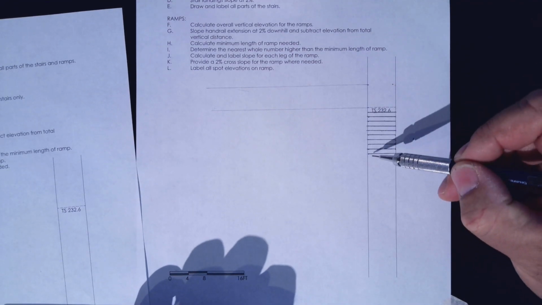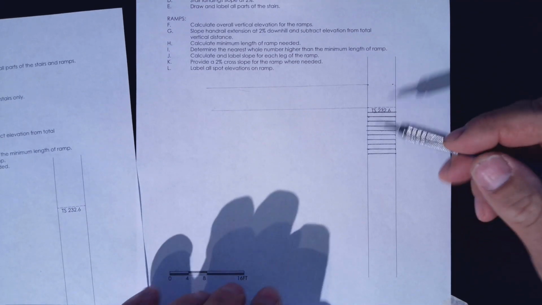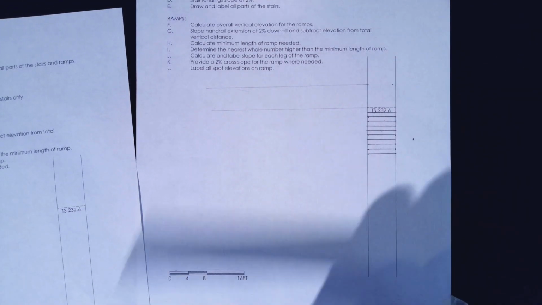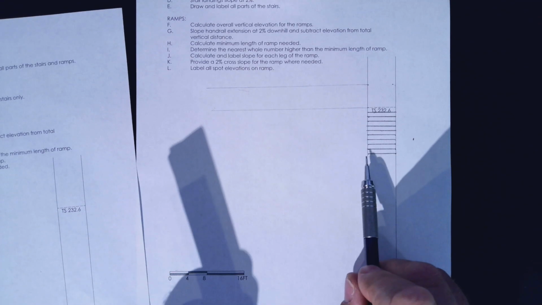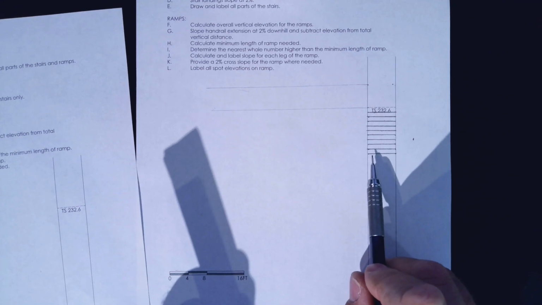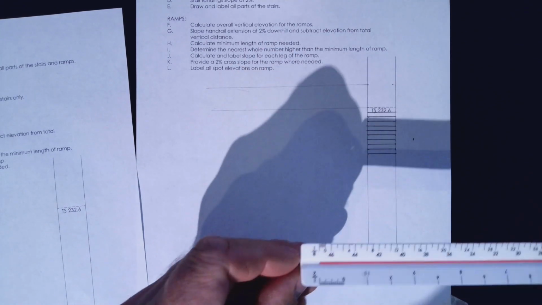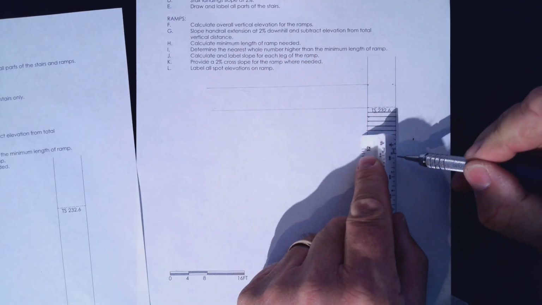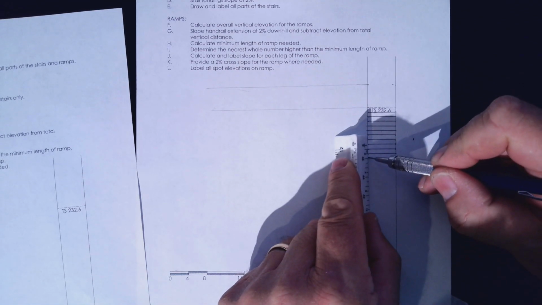But remember, this is the bottom step, and we have to have a handrail extension, correct? So we can't put the ramp right at the bottom and tie in at the bottom of the step. We've got to tie in a foot away from the bottom of the step, this riser, so that we can do the handrail extension of a foot. So let's go ahead and show that handrail extension.